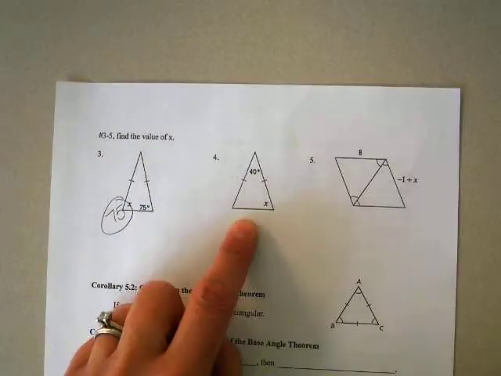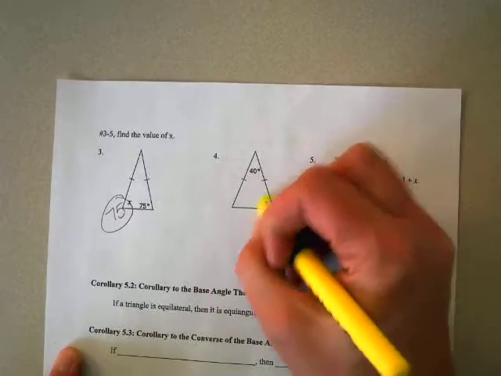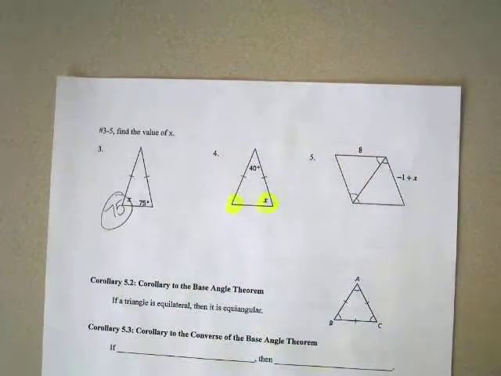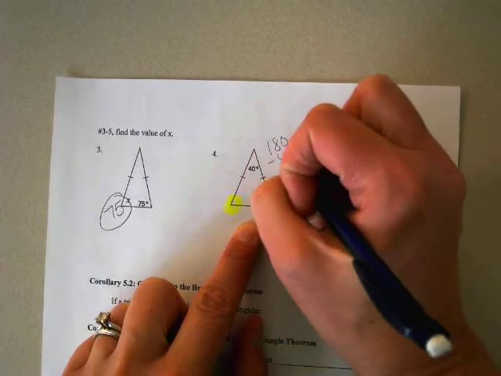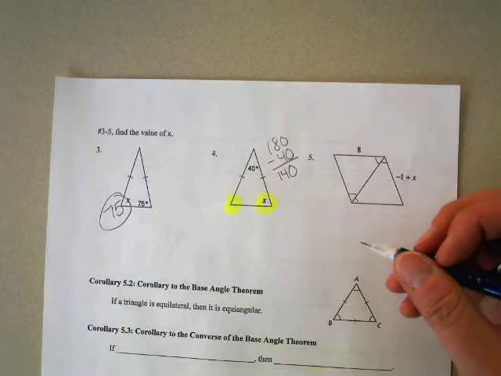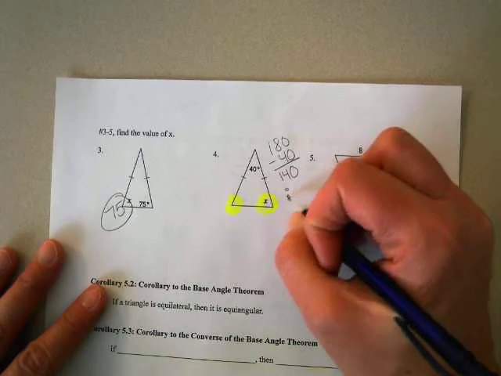Take a look at number 4. If this is isosceles, these two corner angles are going to be equal. How are we going to find the actual number then? Help me out. How am I going to find that? Sadie? Subtract 40 from 180. Why? Divide that, because the total amount of angles in a triangle is 180. Okay, so triangle sum theorem. And then divide that by 2, and you'll get 70.